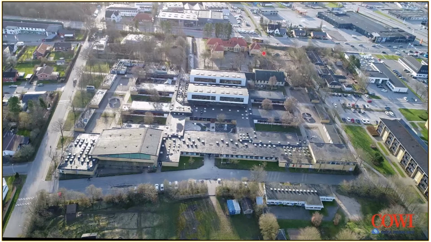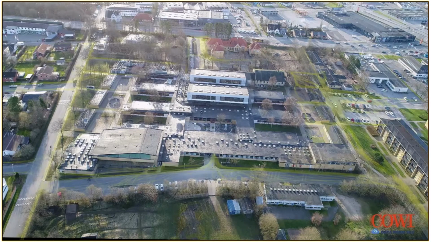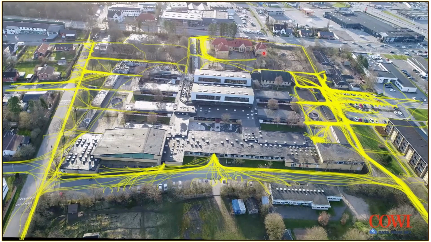So we made a drone recording for around 25 minutes right before school started. And then we had each object in the recording tracked. And that made it possible to do a visualization like this. Now, these are all the tracks of pedestrians throughout the recording. So each line or track represents one pedestrian in the recording.